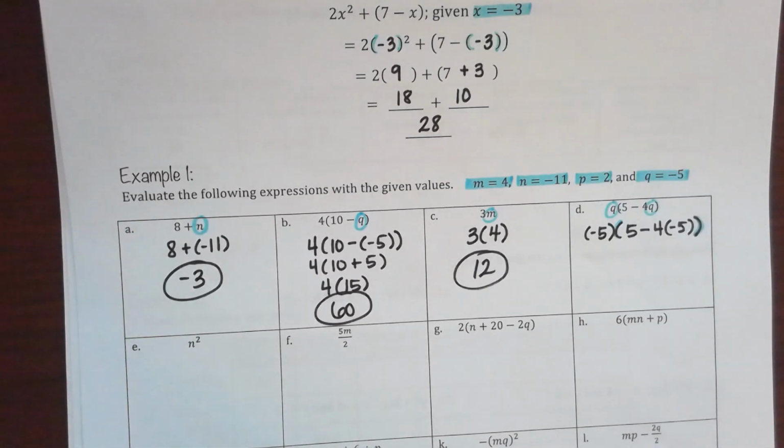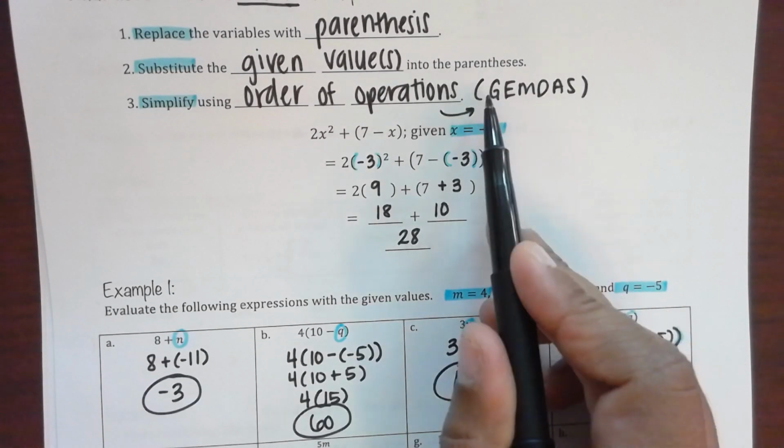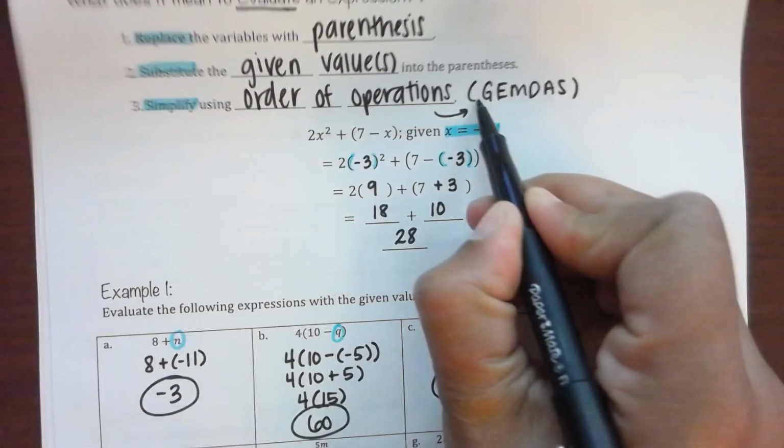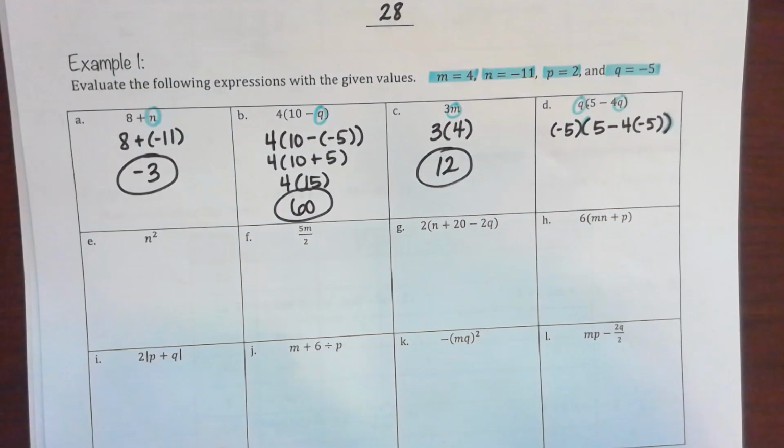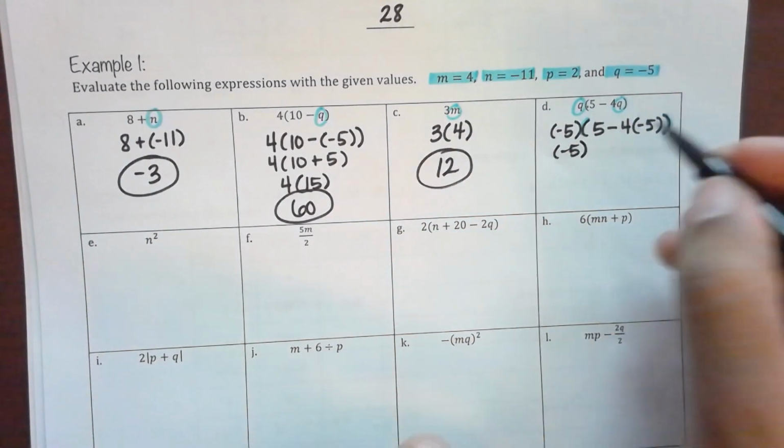Jordan, what'd you say? -4 times -5. Does multiplication and division come before addition and subtraction? Do you have this written down? Make sure you're referencing it, okay? That's the order of operations. So, this is coming down. What should be on the inside of the parentheses?